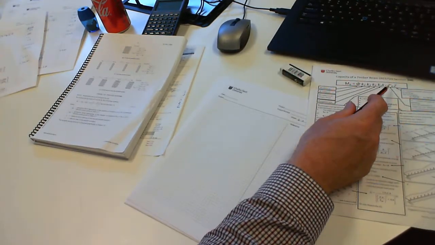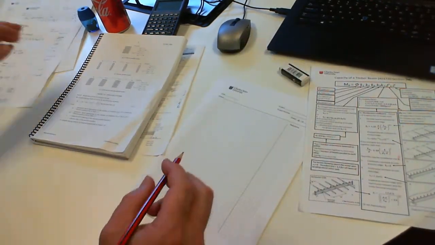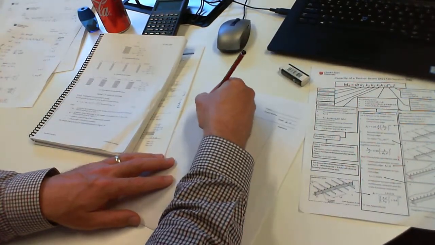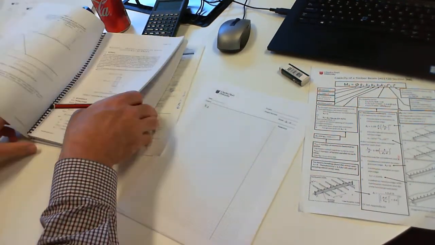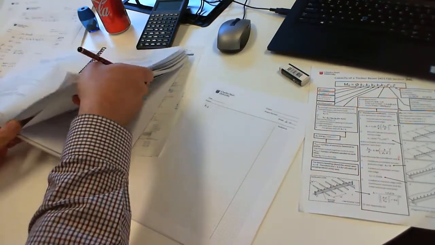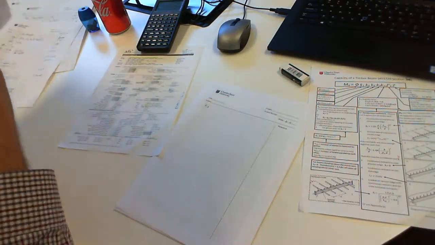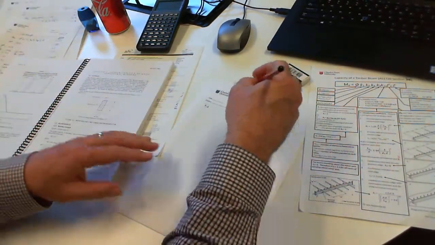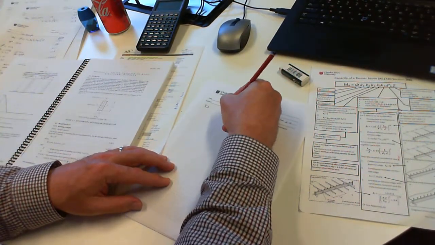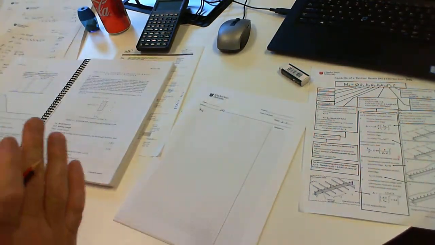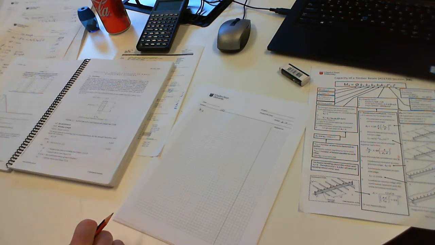The next one after K9 is K12. Okay, here's where the real fun starts. K12 is the slenderness factor, and it's basically a bit like the lateral torsional buckling. So we need to know about the slenderness ratio.